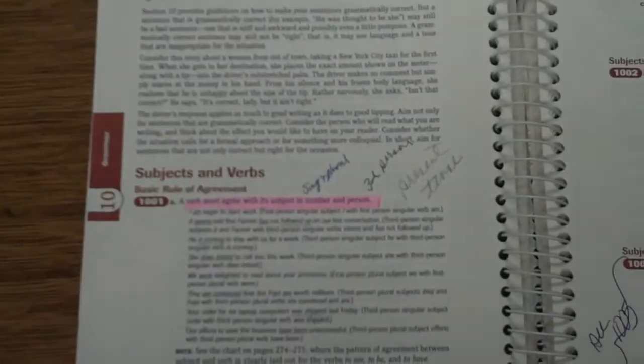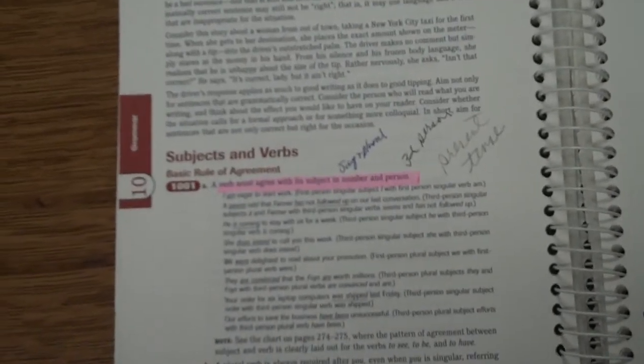Very useful. This is my book. It's meant for me. Therefore, I want to make it make sense to me. So that's how I go through the textbook.